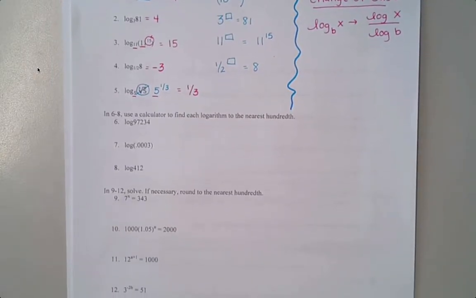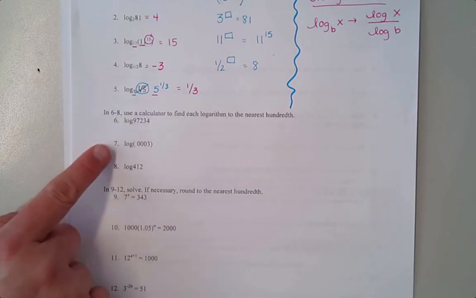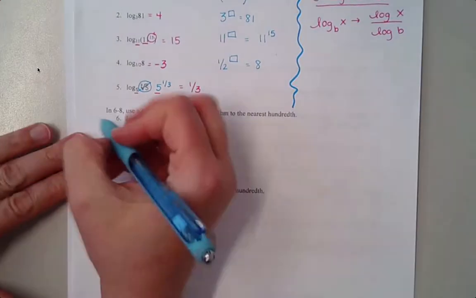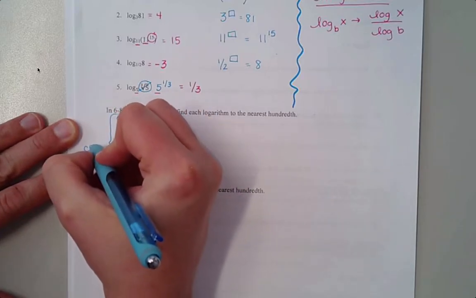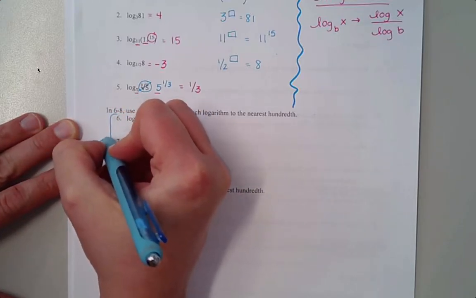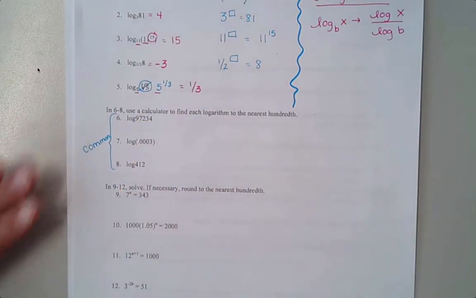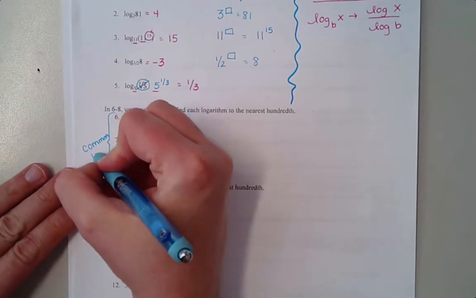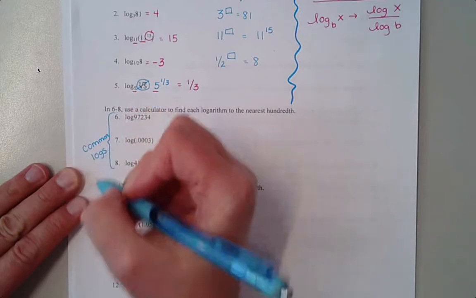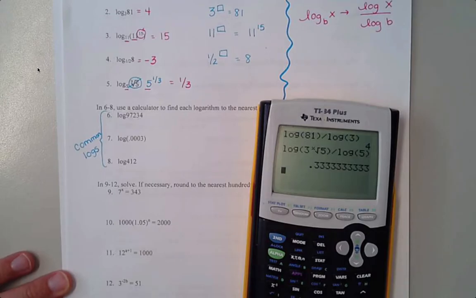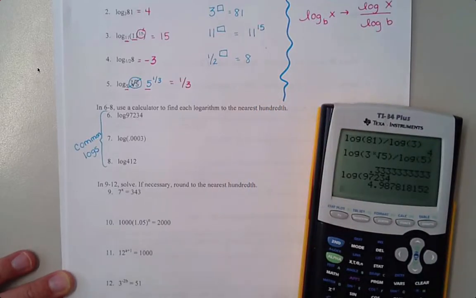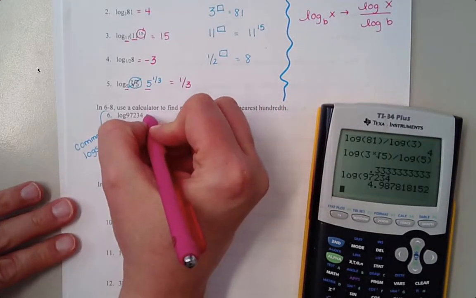Okay, 6 through 8, these are just using a calculator, and you'll notice these are all common logs, which means that we can do these straight from your calculator just using the log button. We don't even need any crazy workarounds like this. So just real quick here, I would do log of 97234. I think it said round to the nearest hundredth, so this would be 4.99.